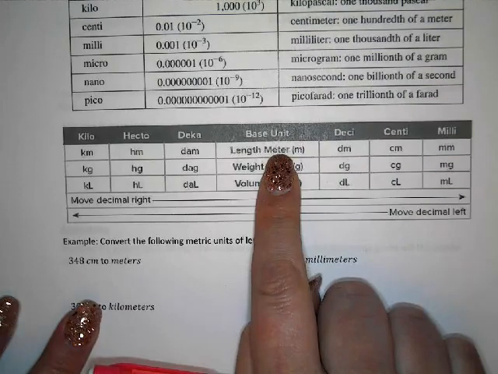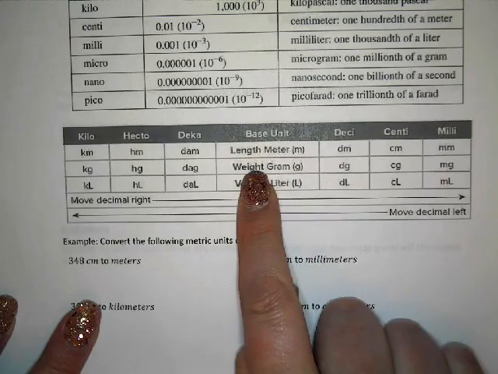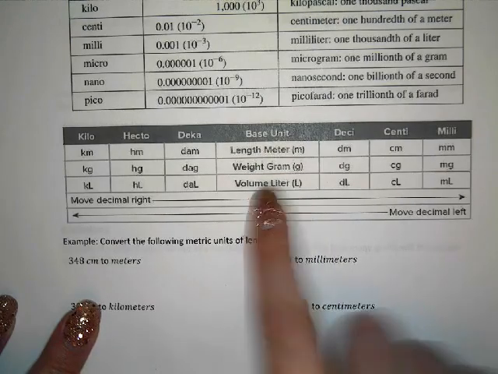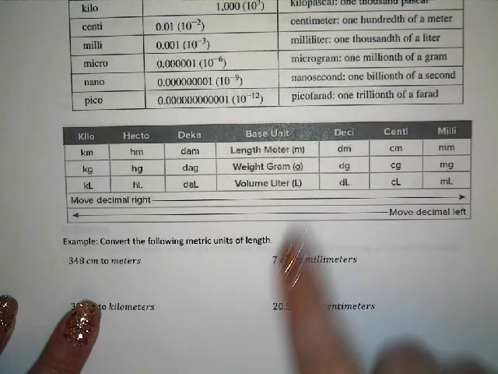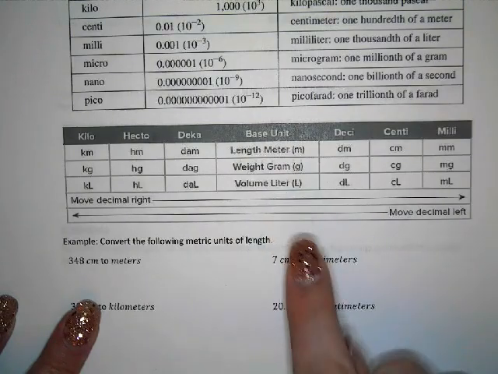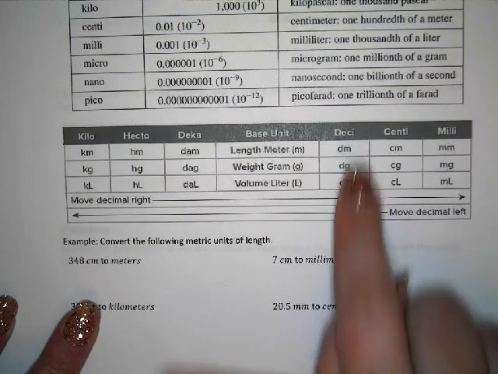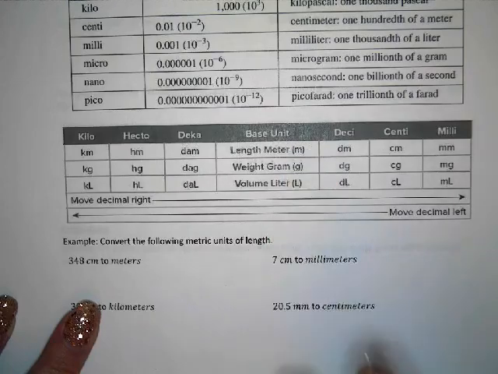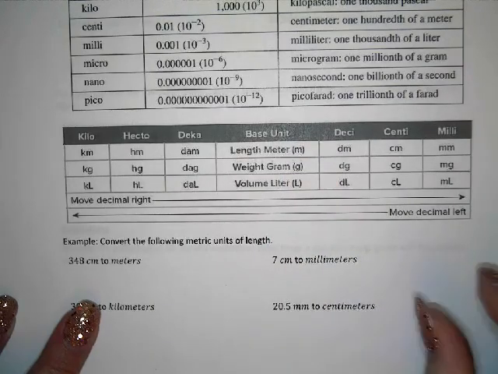Now, the nice thing about meters for length and grams for weight and liters for volume and all of the metric units is that they go by tens. The differences in the prefixes that they use go by tens. They're broken up into tens.